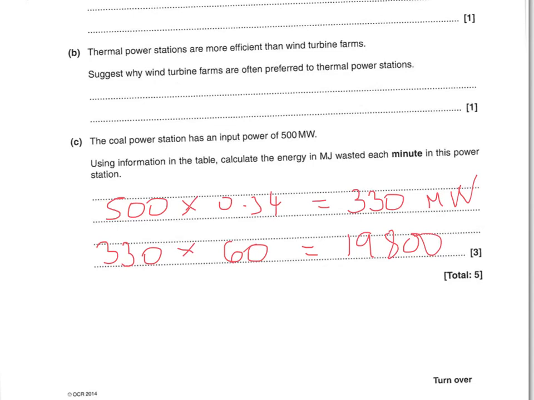So if you did 66%, if you worked out the 330, then that gets you 2 marks. And then the last thing is the 19,800. That gets you the 3rd mark. So 330 is working out the useful energy output using the efficiency of the coal-fired power station, which is 0.34. And the 2nd marks are for working out the energy that creates, which is power times time.